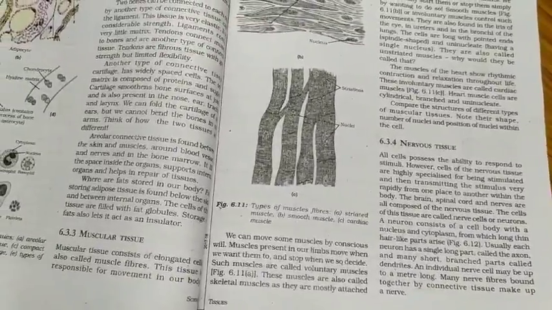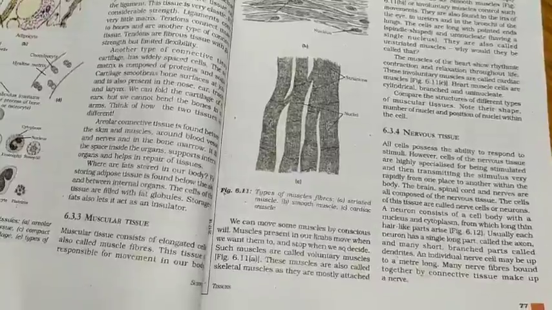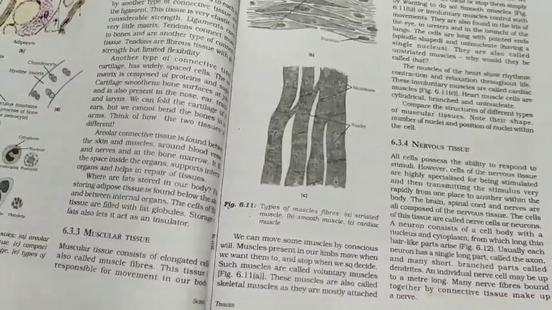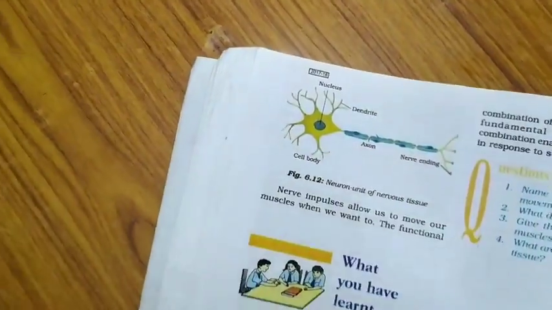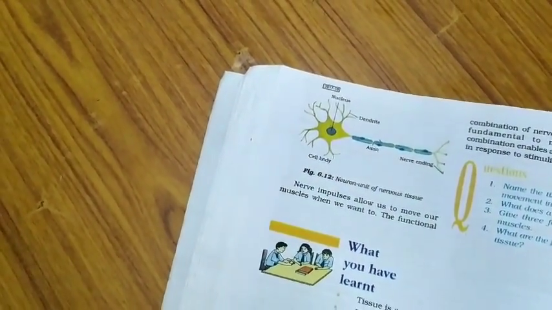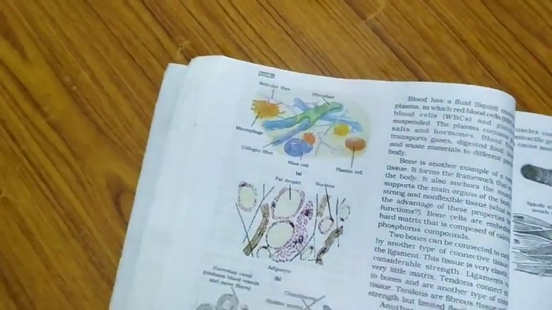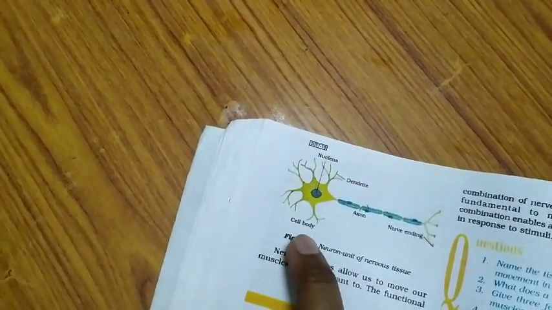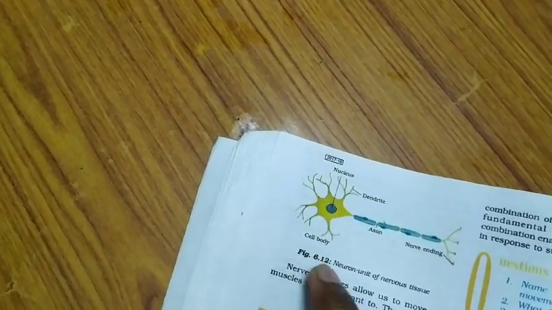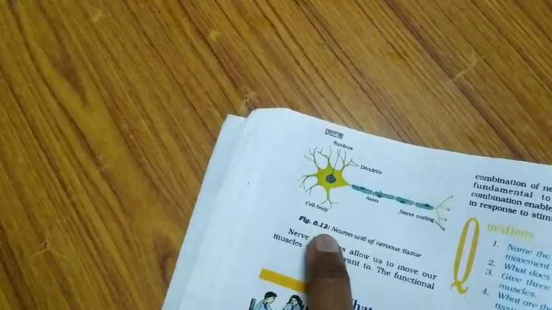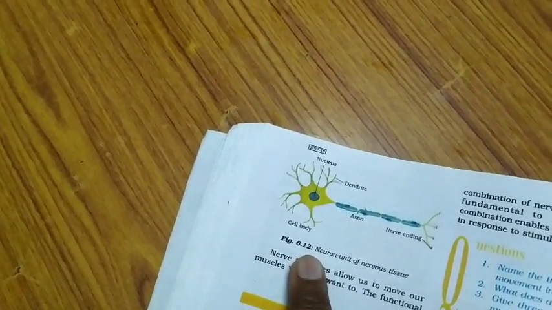Individual nerve cells may be up to a meter long. Many nerve fibers bound together by connective tissue make up a nerve. The structure of nervous tissue, with axon, dendrite, nucleus, cell body, and nerve ending, and its diagram are very important for board examination.